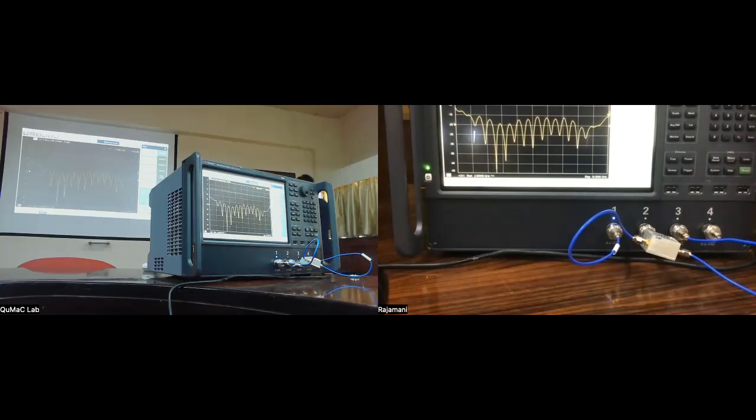Let me draw this here. I'm sending power from this port. I know that no power is getting reflected. I'm idealizing the responses you're seeing. I know that 50% power is going here.